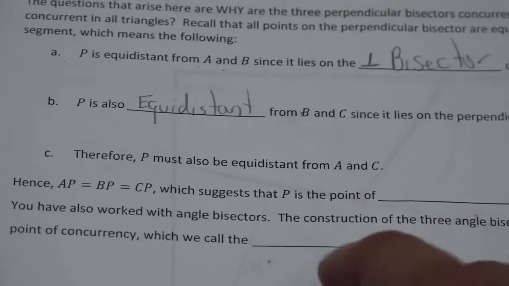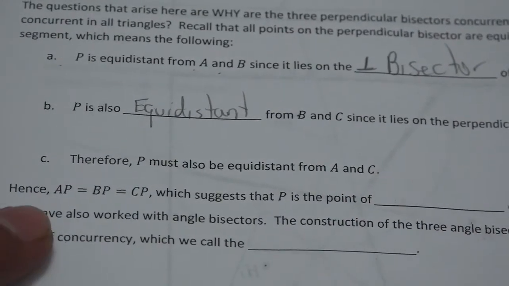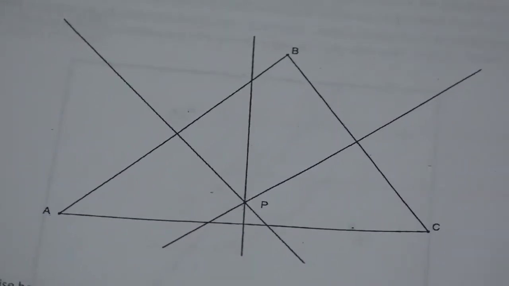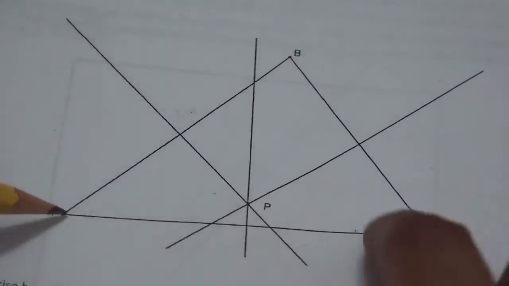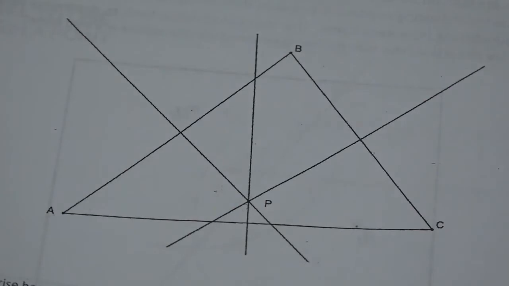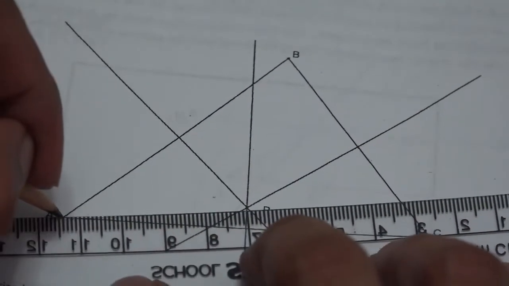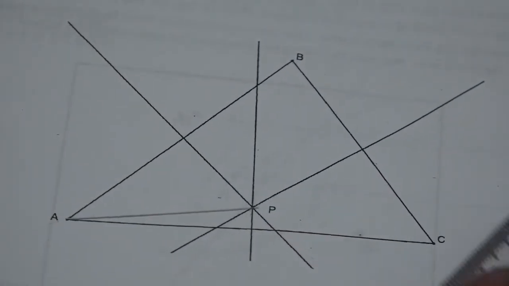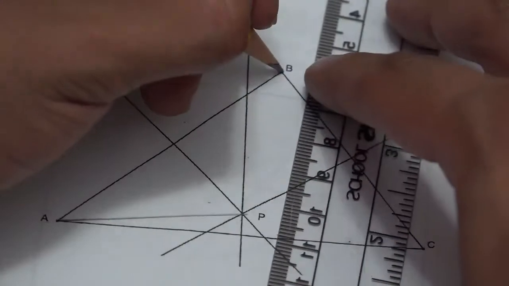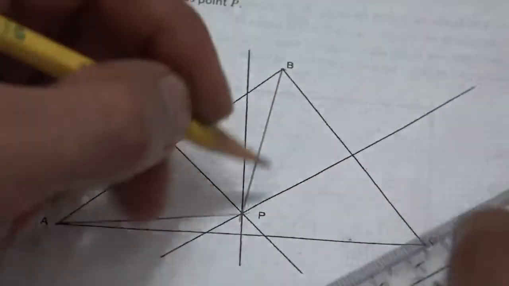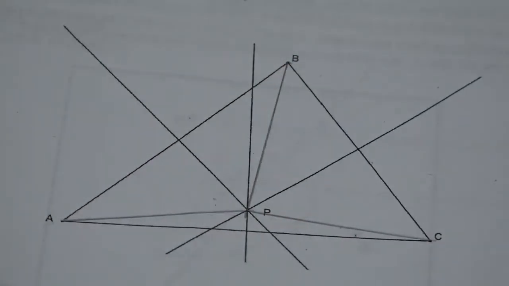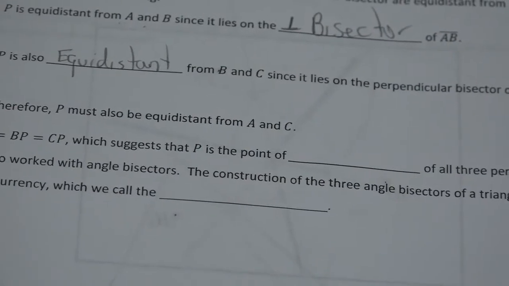Then it goes on to tell you that hence, AP is congruent to BP. Okay, I'm going to read it and I'm going to show you. So it says that AP, this line right here, is also equal to the distance of BP, which is also equal to the length of PC or CP, whatever you want to call it. Okay? Yes? Okay.